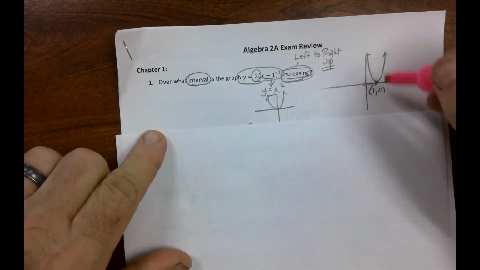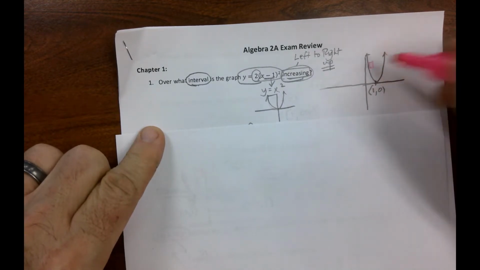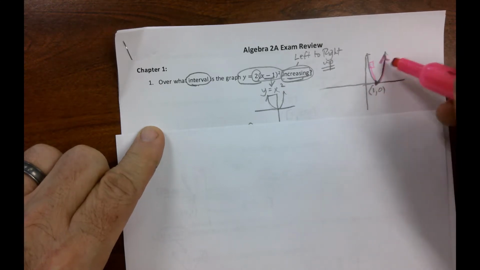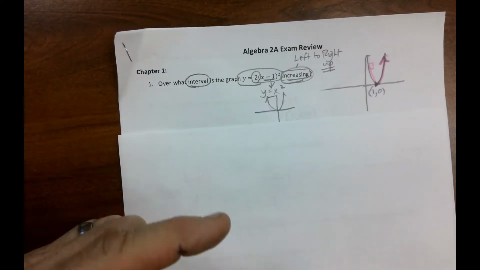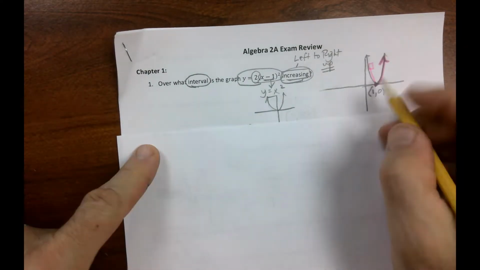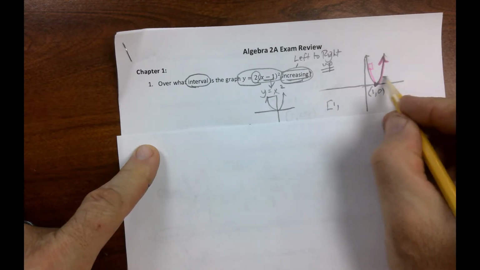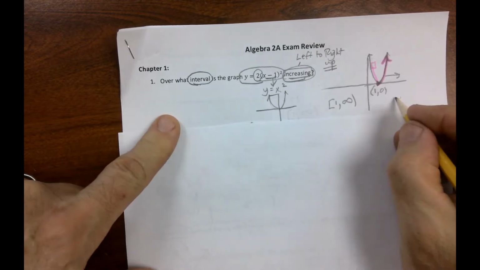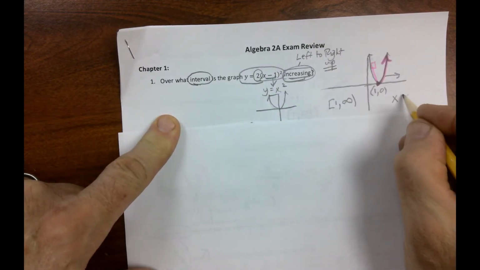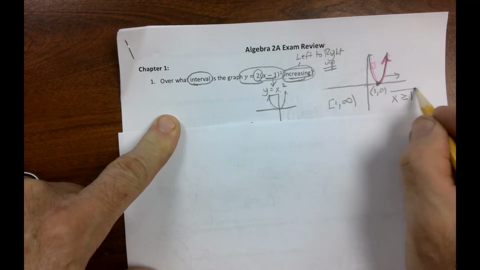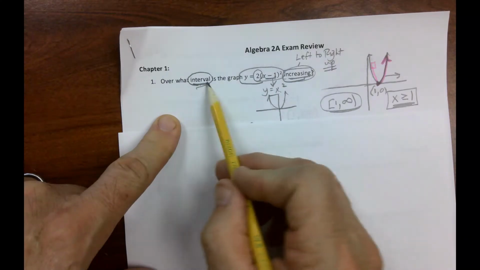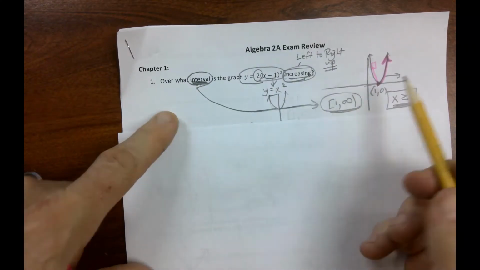It's increasing, so again, if this is my roller coaster ride, it's decreasing from there to there, but as soon as you hit this point right here, it then turns and now it's going up. So the interval where it's increasing would be from that point all the way forever to the right. So there would be my answer. Now if you're looking for multiple choice, maybe it would look like this, greater than or equal to 1. So you've got this notation, but you've also got this notation. But because they said interval, I'm guessing they want the interval notation.